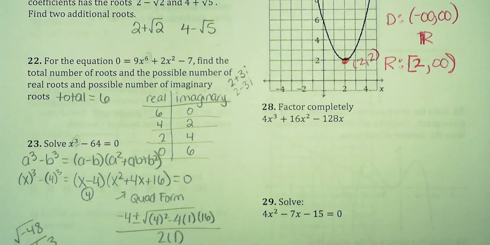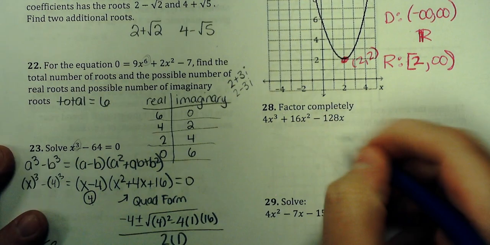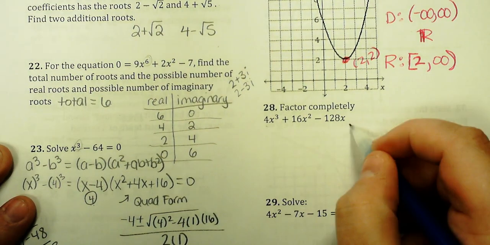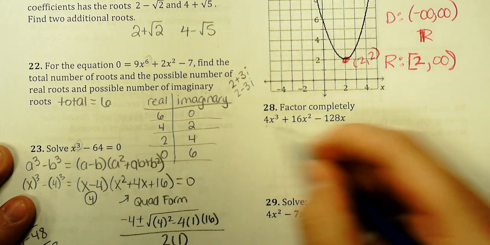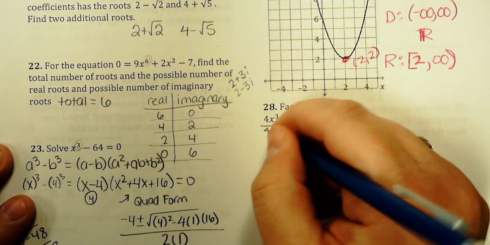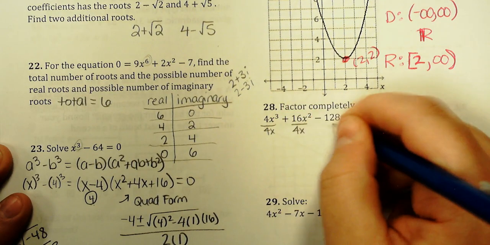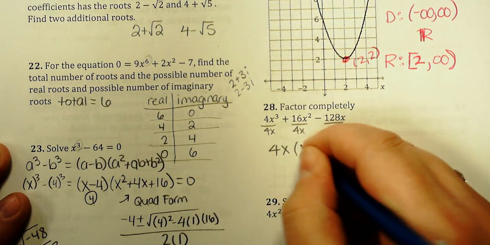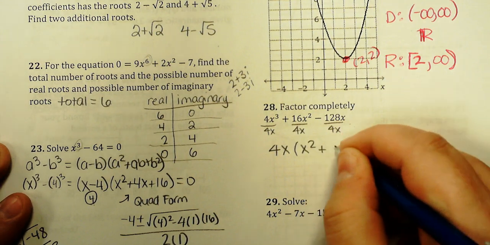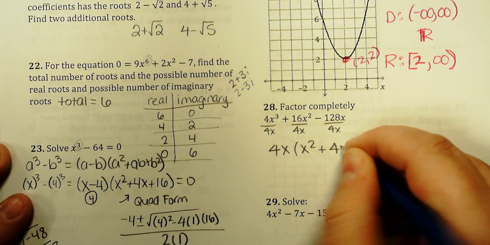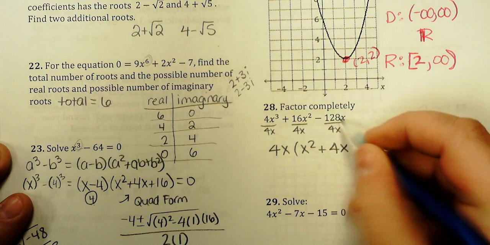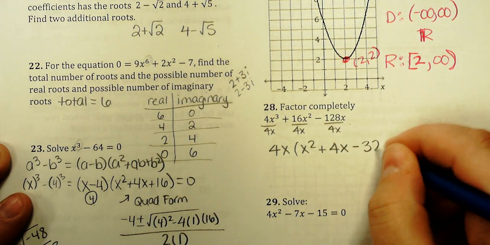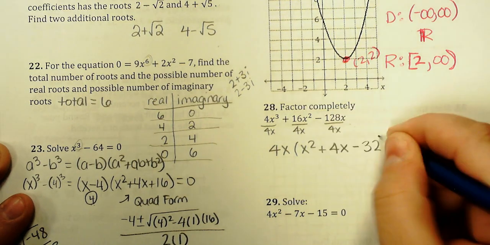Number 28, factor completely. First thing I would look for, does this have a greatest common factor? And I would tell you all of these numbers are divisible by 4, and all of these terms are divisible by at least an x. So I'm just going to divide each term, and I'm going to pull that out in front. This would become x squared. 16 divided by 4 is 4, and I'm taking one of those x's out. Negative 128 divided by 4 is negative 32, and then that x is totally removed.